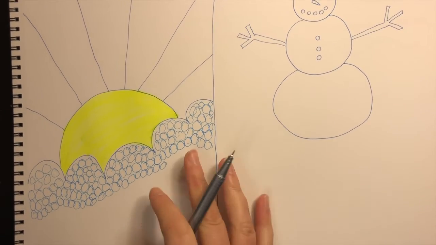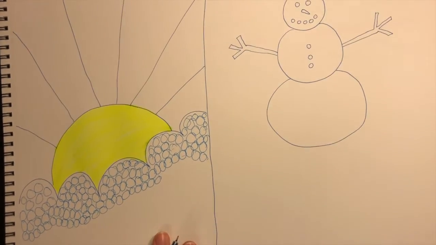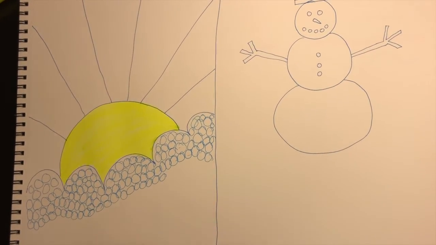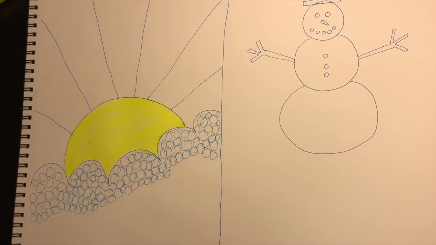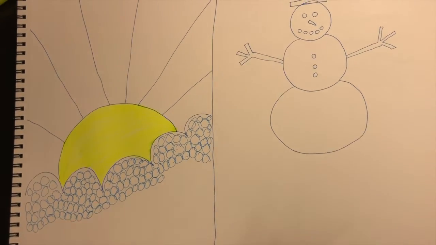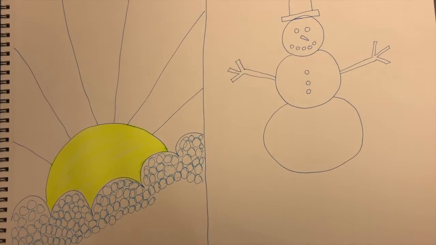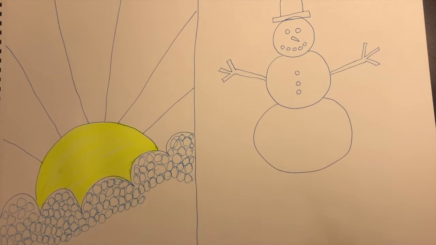So what I would continue to do is fill in the rest of this cloud, but I'm just using this as an example so you can get an idea of the types of what are called Zen doodles that you can do if you want to just experiment and see what kind of lines you can come up with.